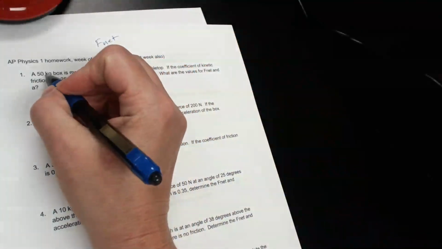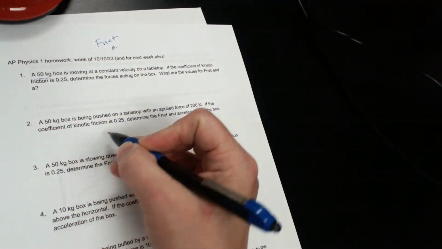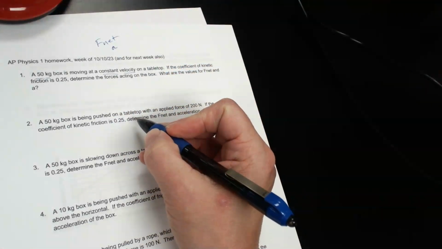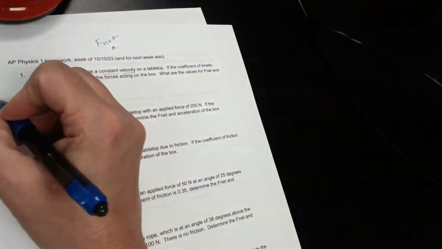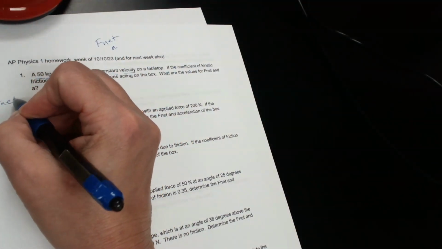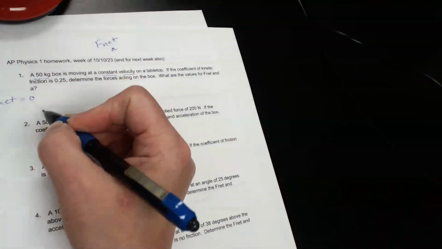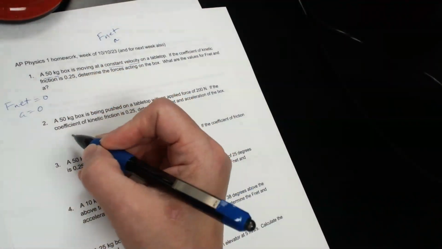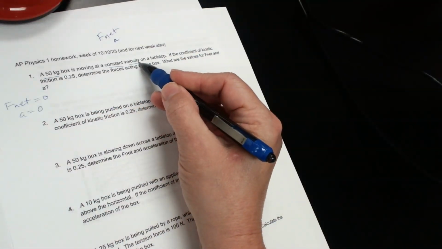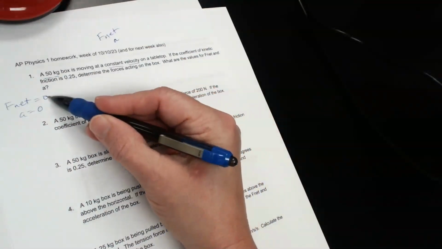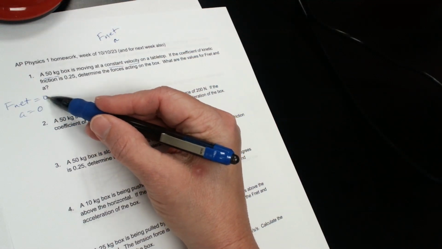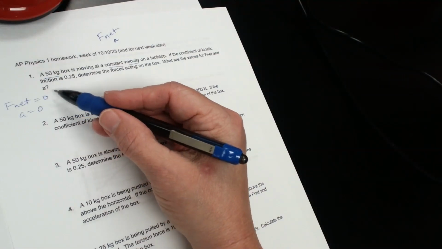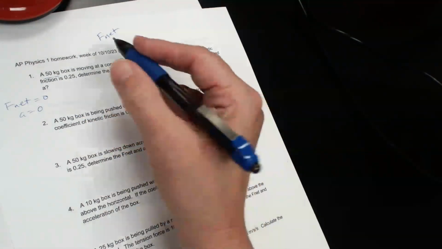So I've got a 50 kilogram box moving at a constant velocity. Everyone should be saying, oh, that is a clue word. That means ultimately my F net is going to be 0, and my acceleration is going to be 0, because if I'm at a constant velocity, my velocity is not changing, meaning my acceleration is 0, meaning my forces are balanced. I still have forces acting on my object, so we're going to calculate those just for practice.